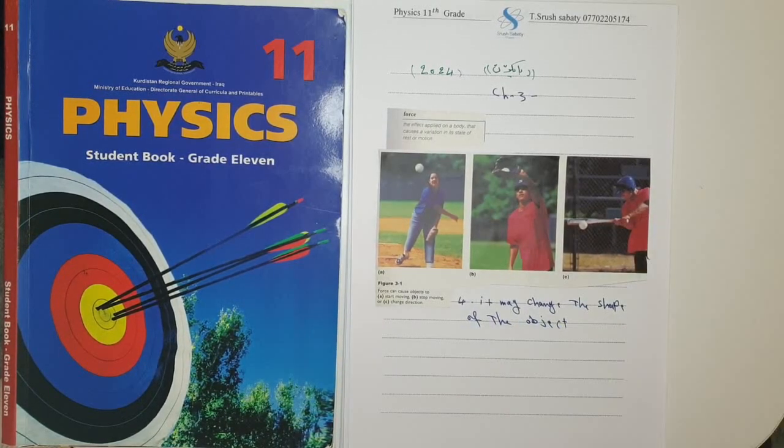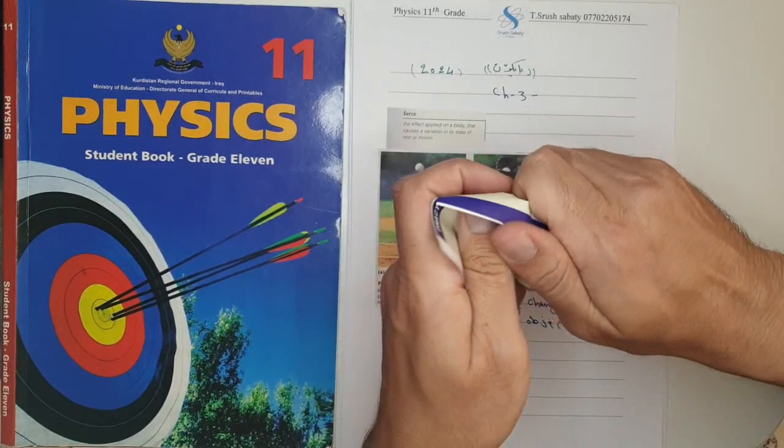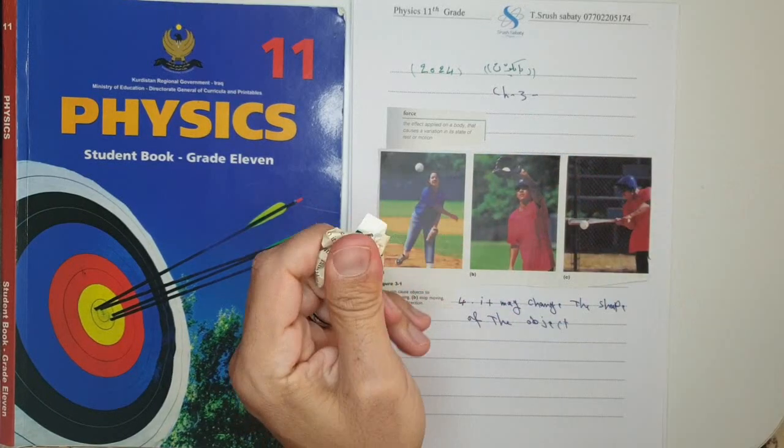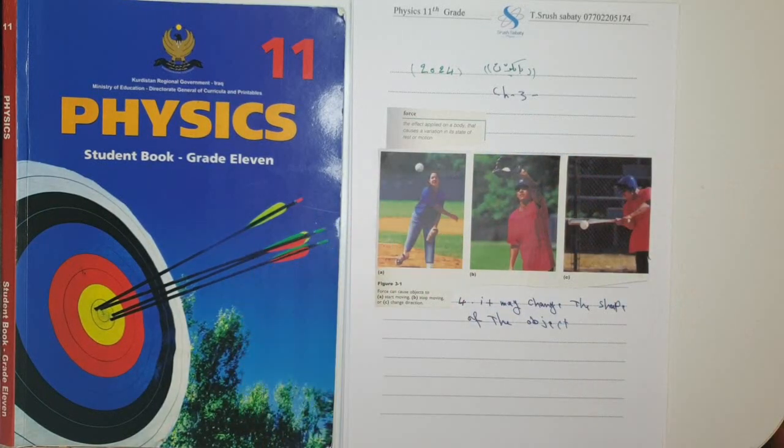If you squeeze, for example, this paper, like this, this is a change in shape by using the force. So force causes 4 things in a basic way: start moving, stop moving, change direction, and change the shape of the object. And the SI unit of force is Newton.